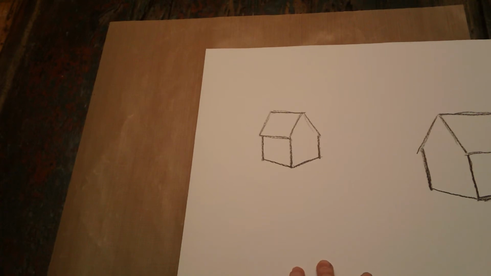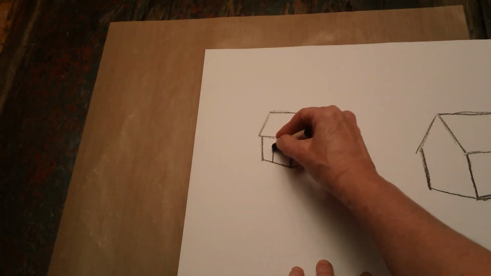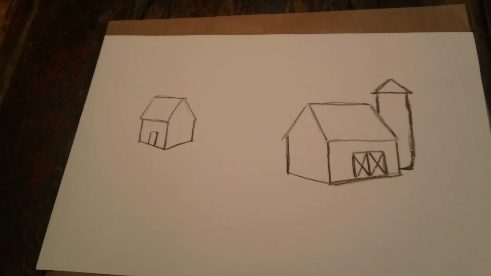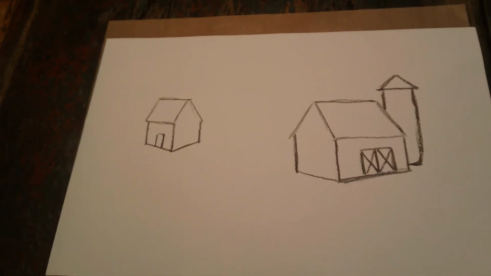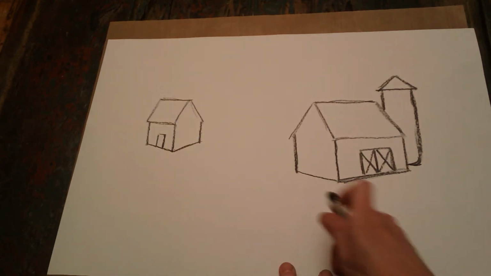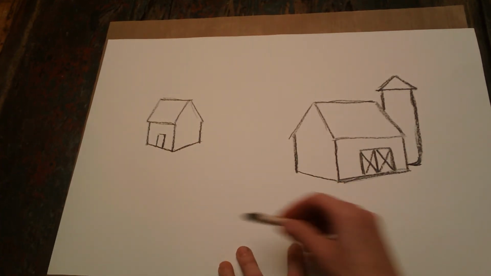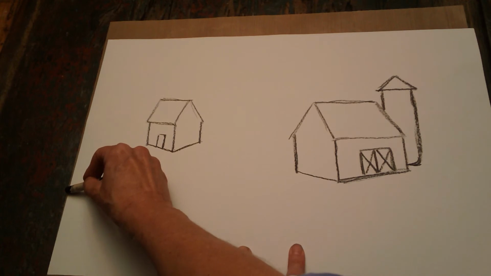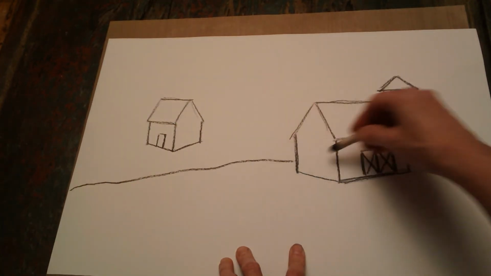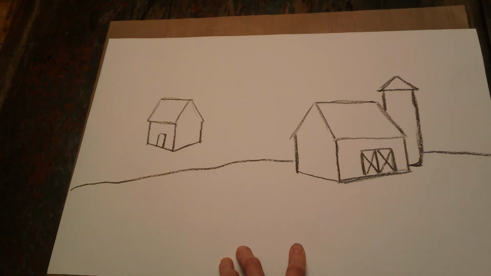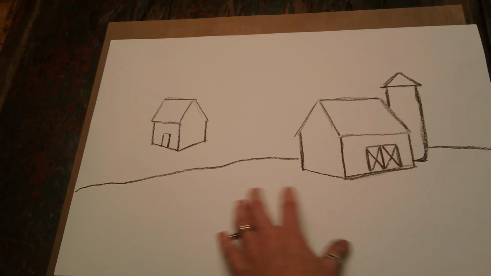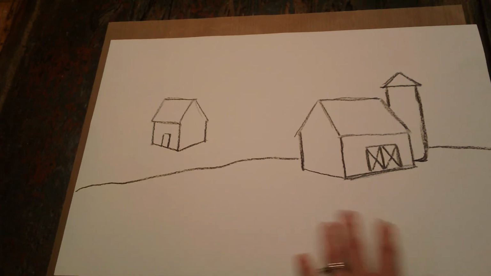And I can go ahead and add some details, but I'm not going to worry about the details right now. So here I put my picture back so you can see both buildings. And you can see this one's up a little bit higher than this one. What I'm going to do now is I'm just going to start over at this far edge, and I'm going to make a line. This is going to be the foreground. So all this space here, including the barn, this is the foreground.